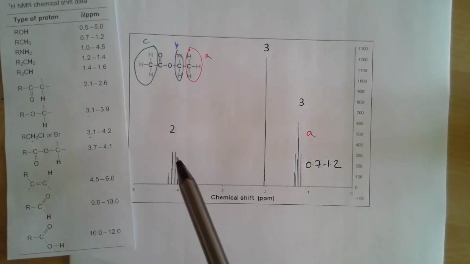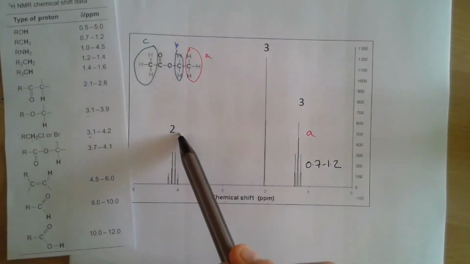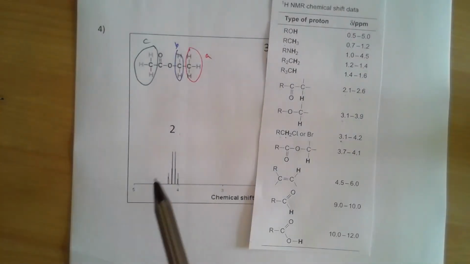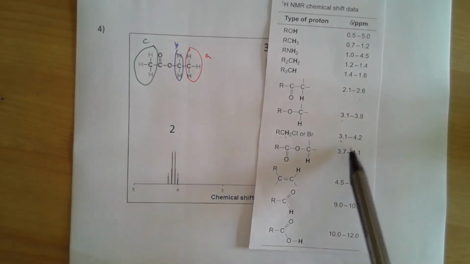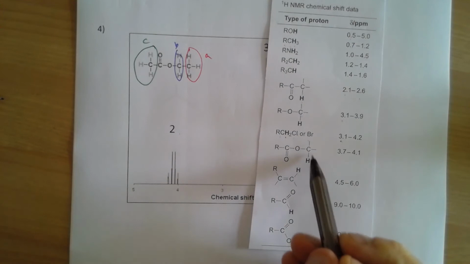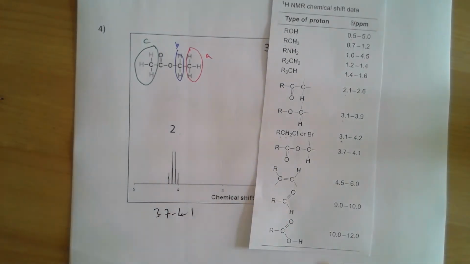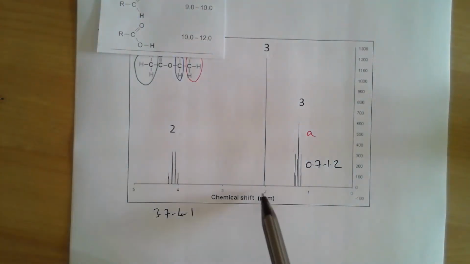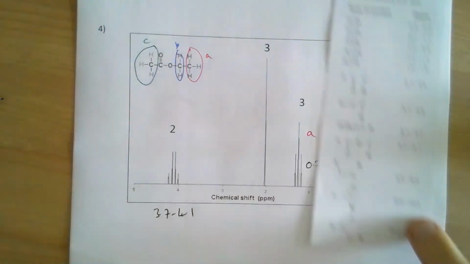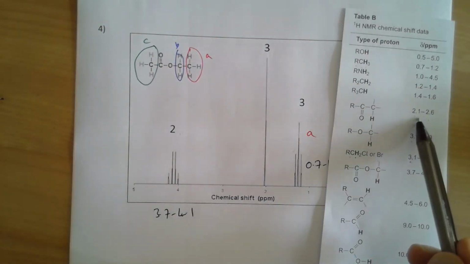Environment B is a 2 hydrogen environment, which we can tell from the integral, and it's being de-shielded, within the range of 3.7 to 4.1, which we're expecting to see there as a result of this group here. So 3.7 to 4.1, and then our final environment here, that singlet, is environment C, and that again is within the range that we're going to expect here of 2.1 to 2.6.